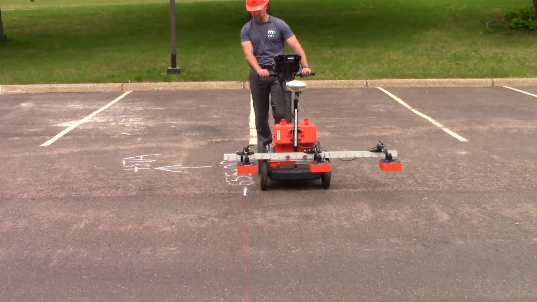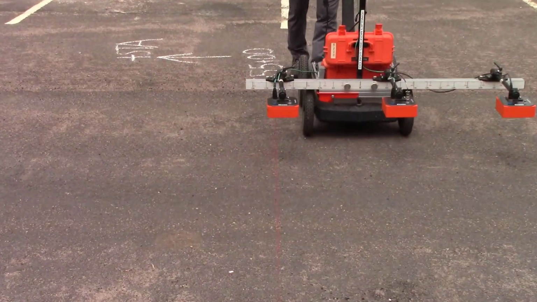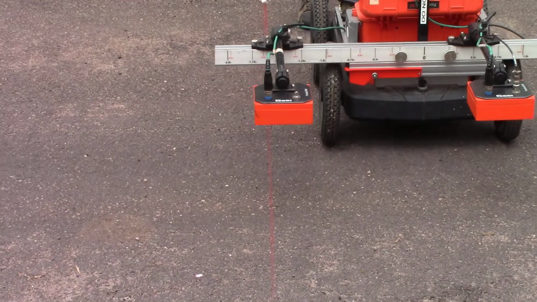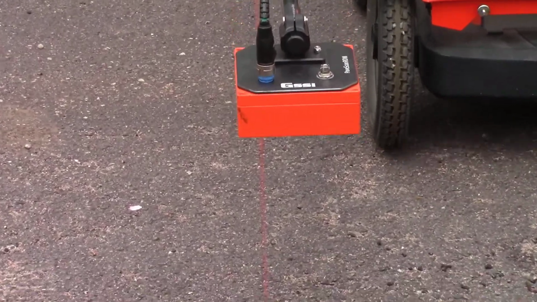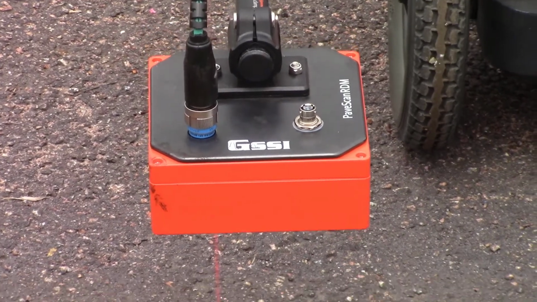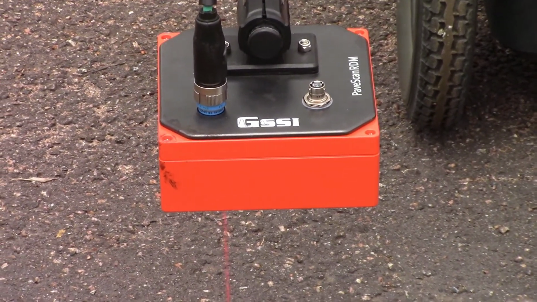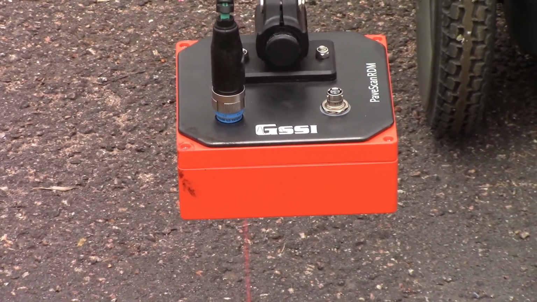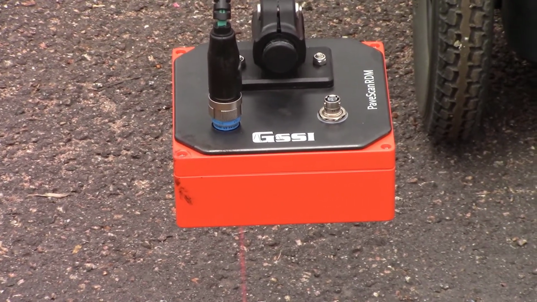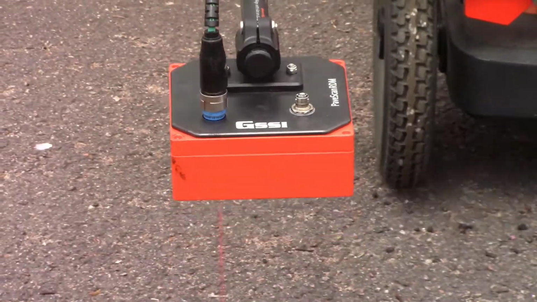In this case, I just want to make sure that I keep my rightmost sensor centered along this transverse line. And once I've made it to the other side of the lane, I'm going to scroll down and press stop and save. I'll now go back and center my center sensor along the line.